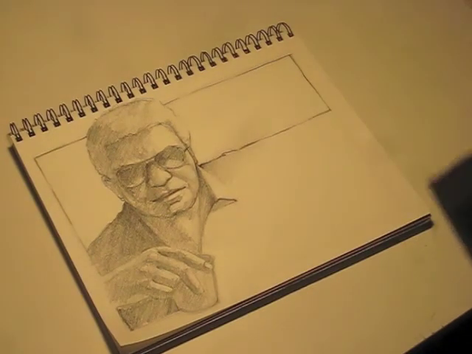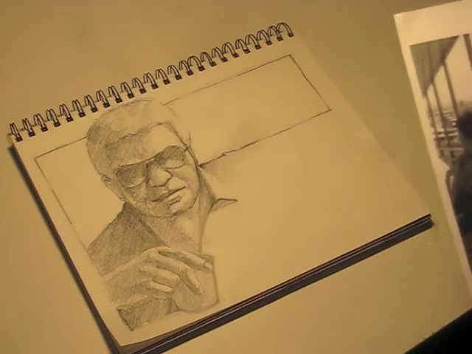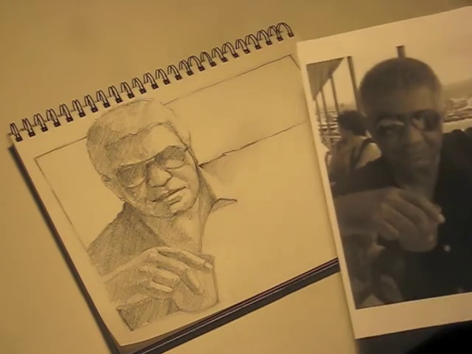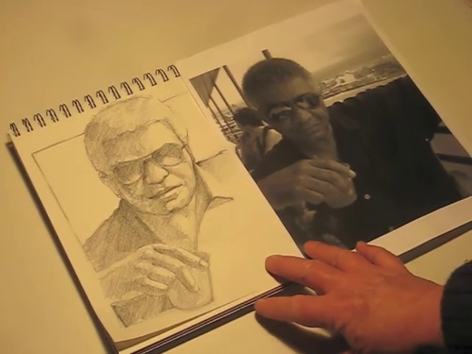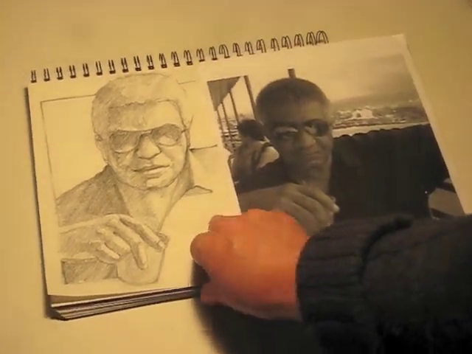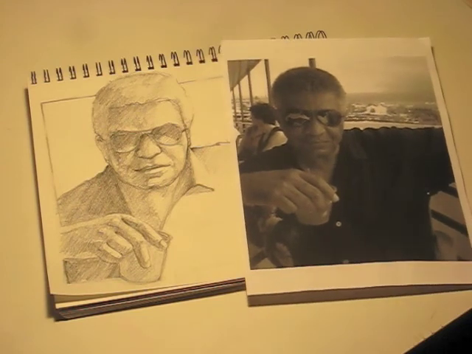Okay, so this is fully fleshed out and just needs a little bit more detail going on in it. But as you can see, the whole idea is there, and the likeness is there, though I could take it a little further.